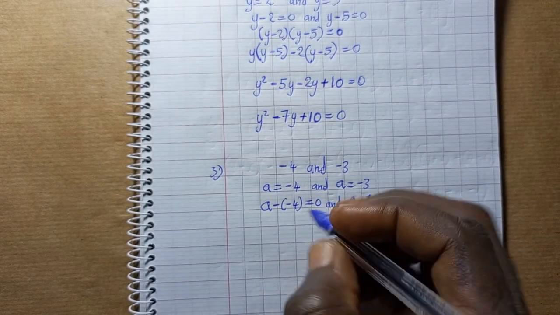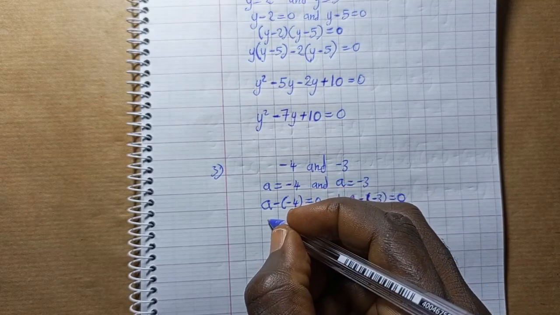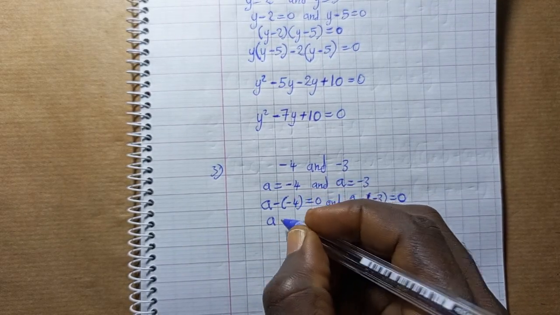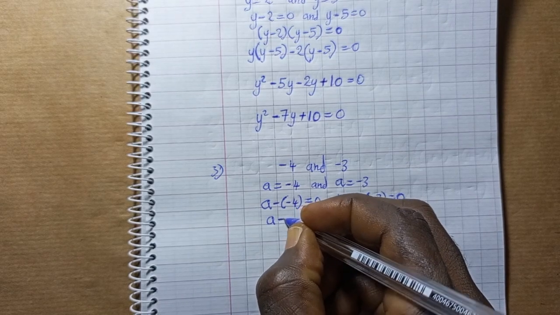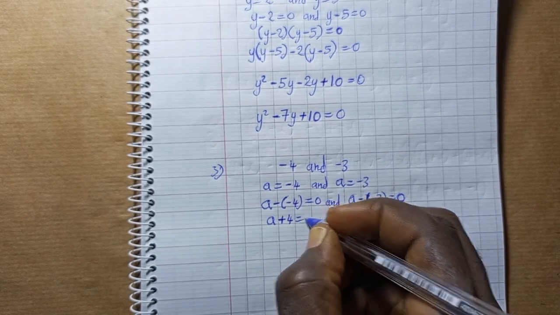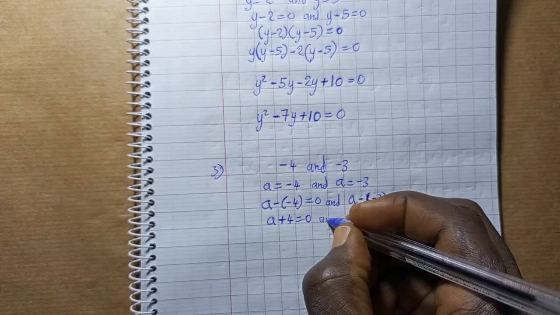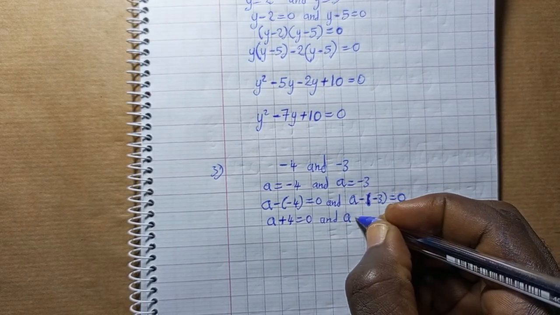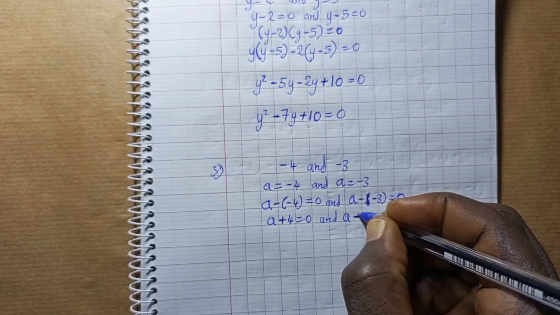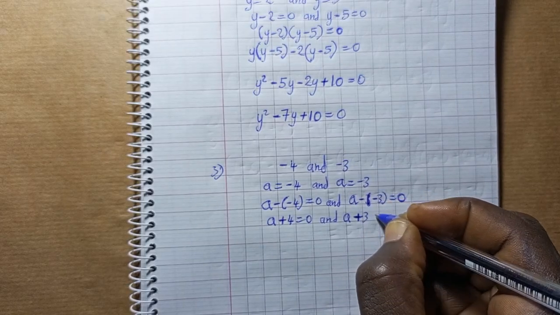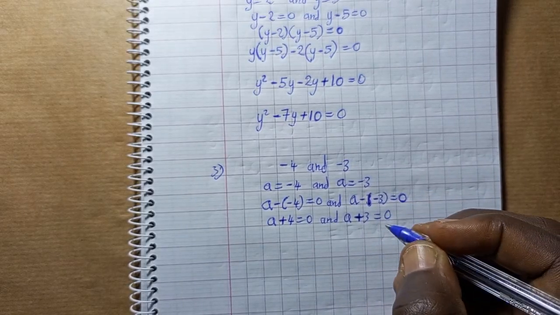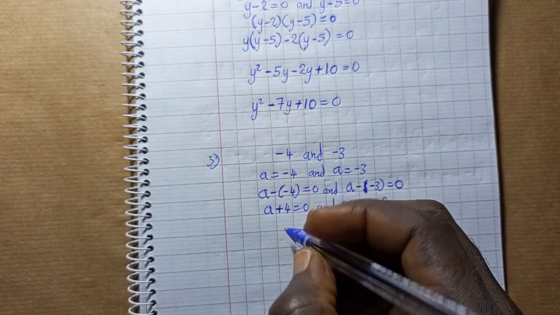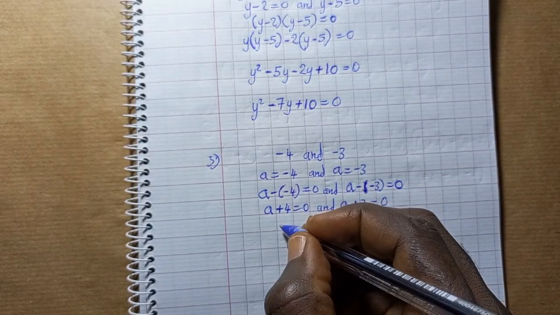So here, a minus times minus now turns plus, a plus 4 is equal to 0, and a minus will affect minus, turning plus, a plus 3 is equal to 0. Now I'm going to multiply these two together and equate it to 0.